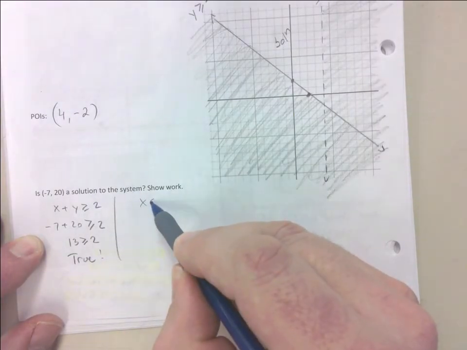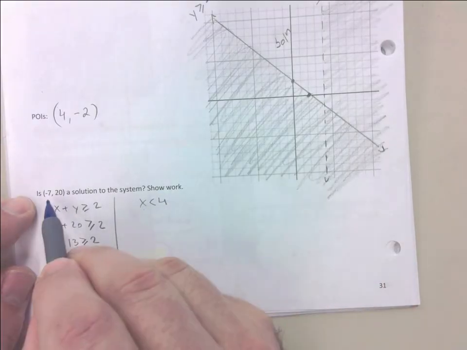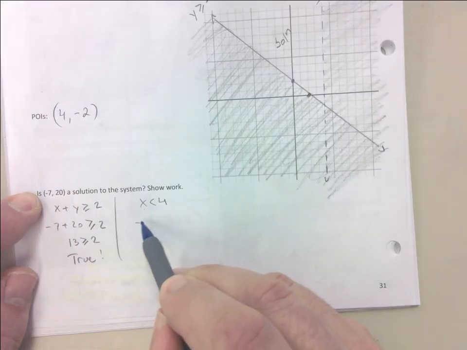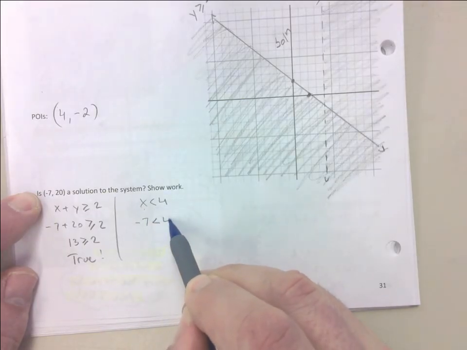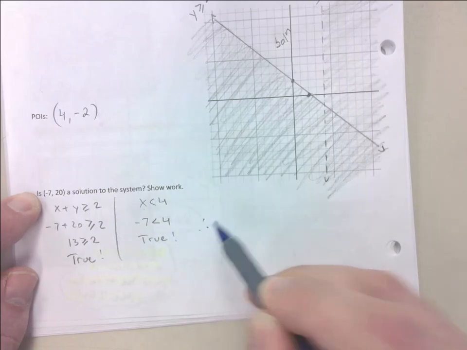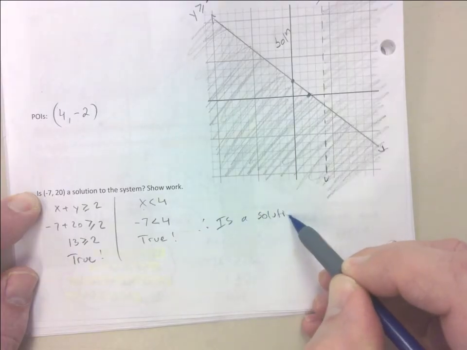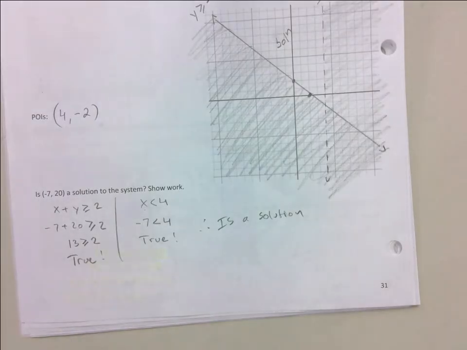The other one was x is less than 4. So all we substitute is the x value. Substitute that in. Negative 7 is less than 4. This is also true. Okay, therefore, it is a solution. And you're done.